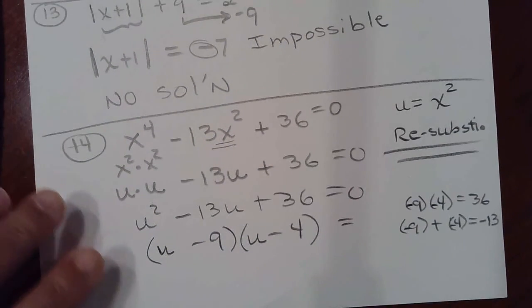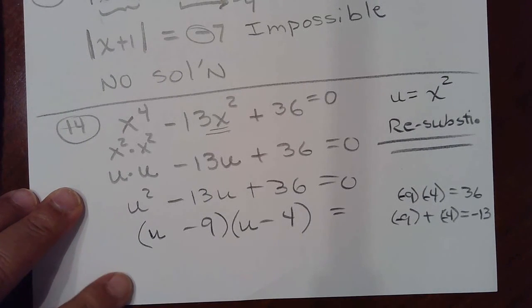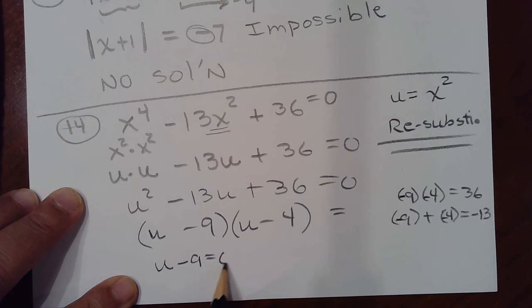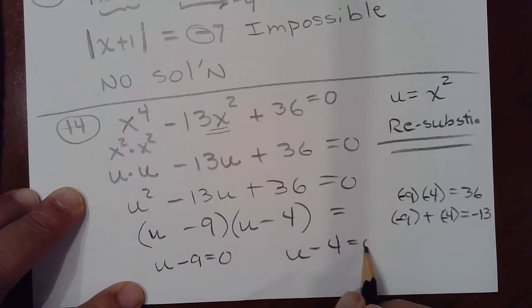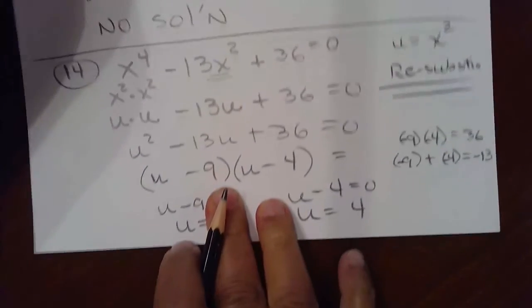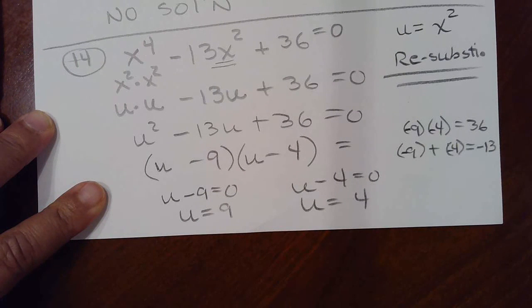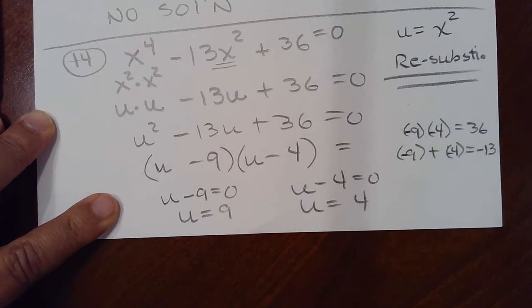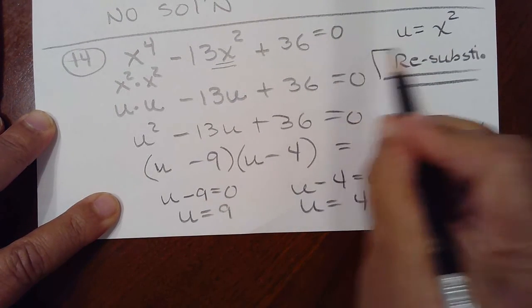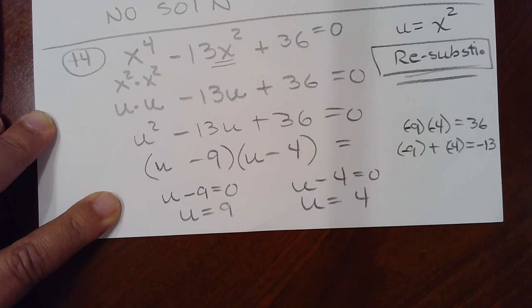Okay, you have two factors now. And to get the solutions out of the factors, you make these little baby equations and solve for each first degree equation. Don't forget that when you do get the two solutions for u, you are not really done, because you actually need to find the answers for x. So you have to continue this problem. This is where the resubstitution comes back into the problem.